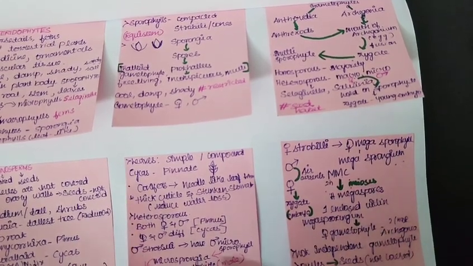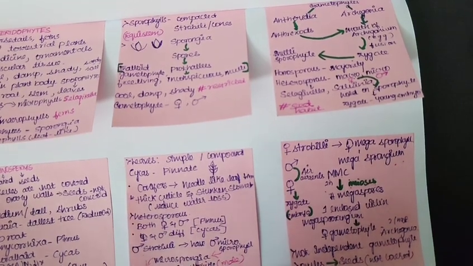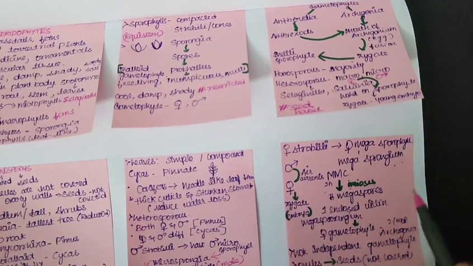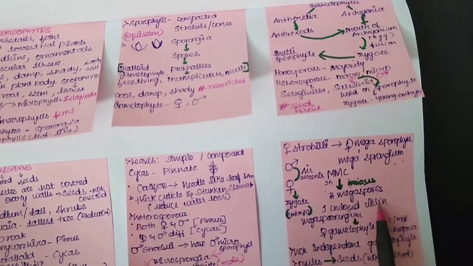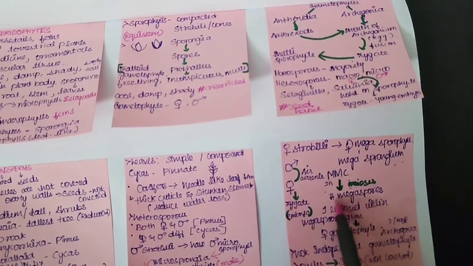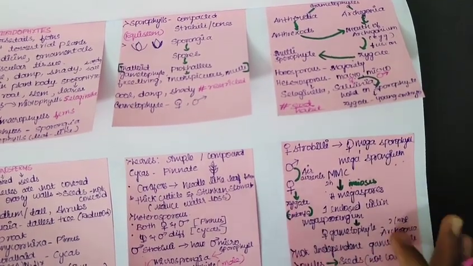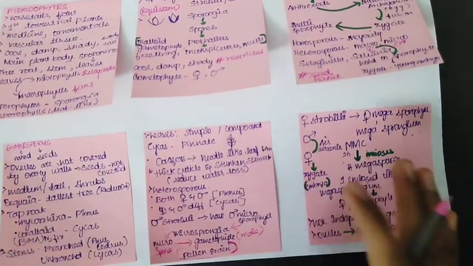Here this is reduced to pollen grain. In this case, what we are going to get is one megaspore enclosed within the megasporangium. Within the 4 megaspores, the one enclosed in the megasporangium will form the female gametophyte. Is it clear still now?